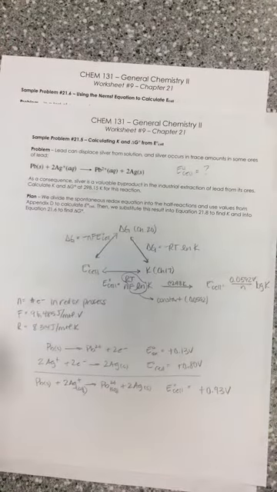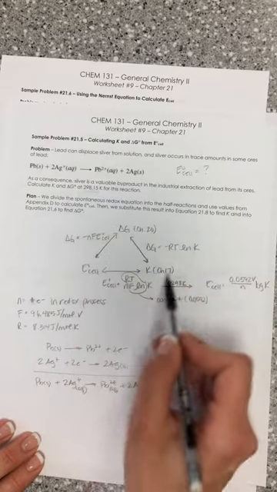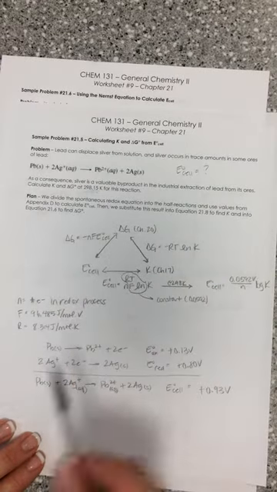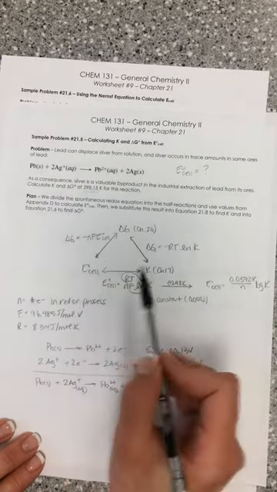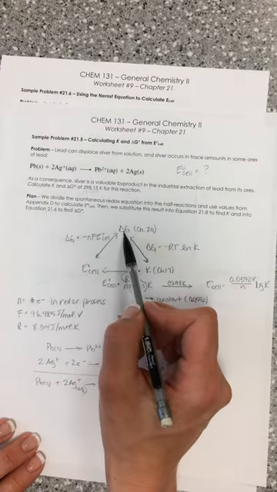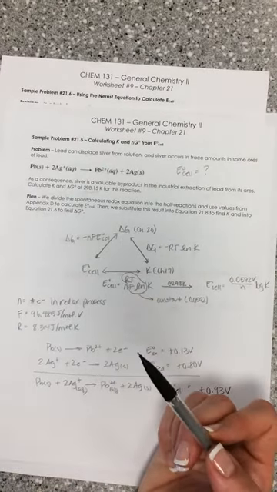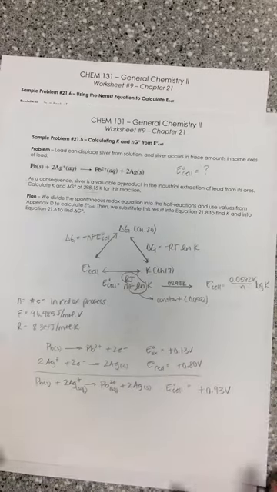So pretty straightforward problem in sample problem 21.5, just understanding that there are 3 equations now that allow us to walk between E cell, equilibrium constant, and free energy. Again, all of these really relate to the spontaneity of a reaction.